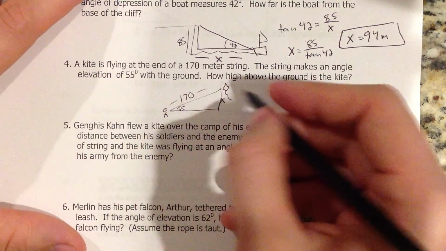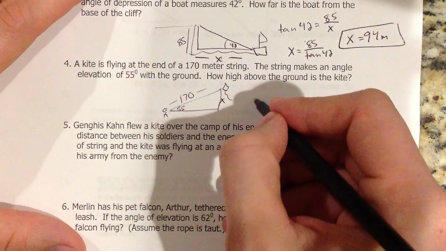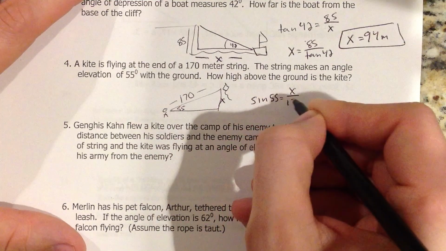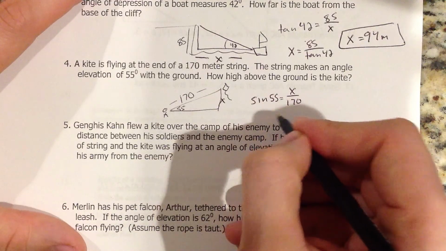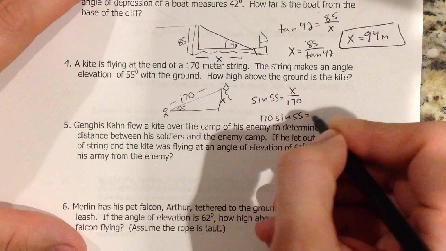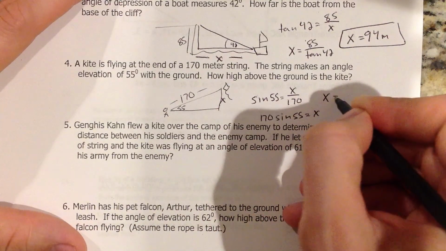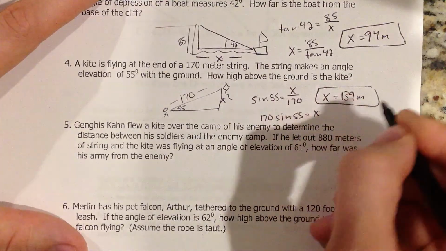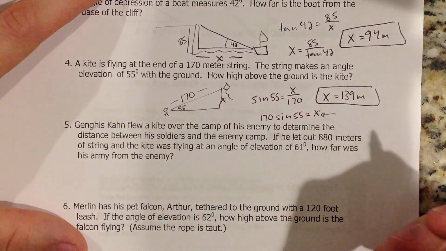I've got 170 meters. I'm going to use sine. So the sine of 55 is equal to X over 170. So 170 sine of 55 is going to be X. X is going to be 139 meters worth of string once you take that and dump it into your calculator.